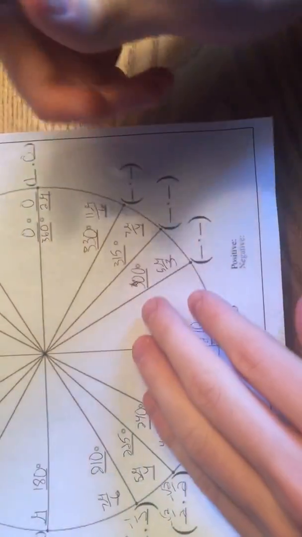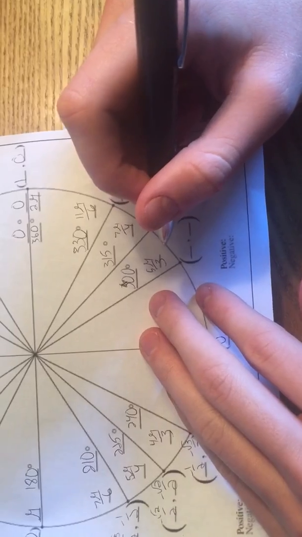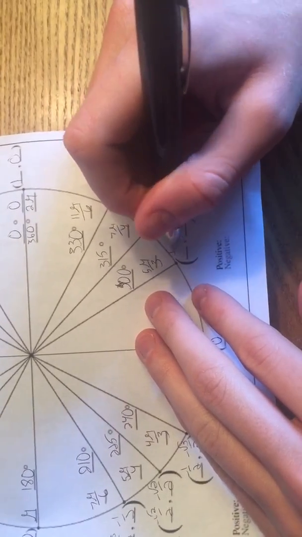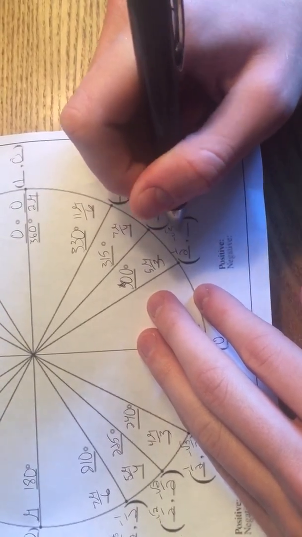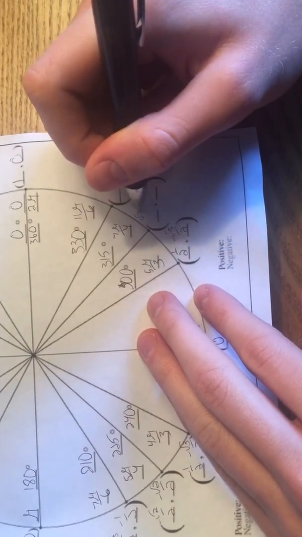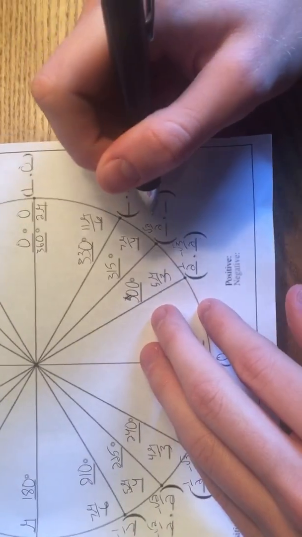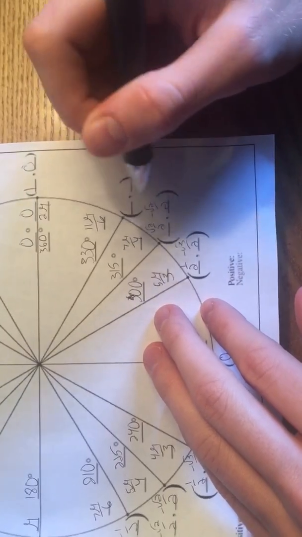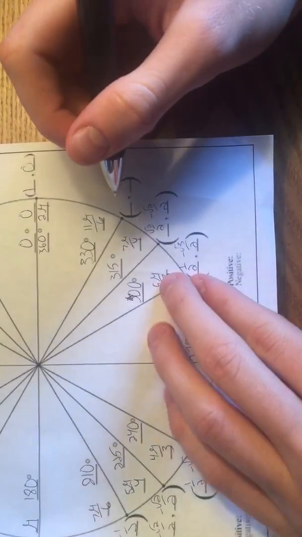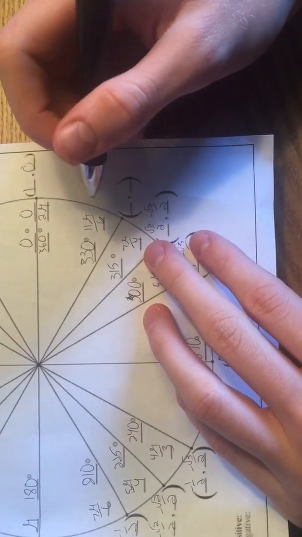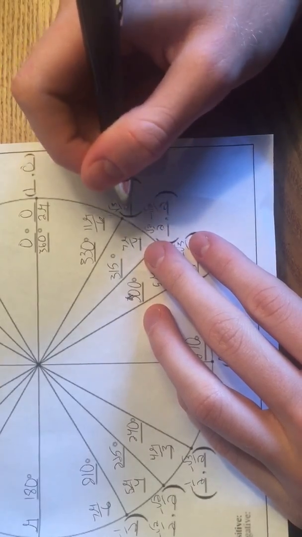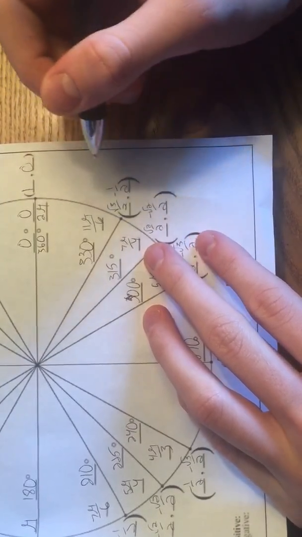Let's go to the fourth quadrant. We got a pi over 3, so it's in quadrant 4, so 1/2, negative square root 3 over 2. And another pi over 4, square root 2 over 2, negative square root 2 over 2. And another pi over 6, so it would be square root 3 over 2, negative 1/2.